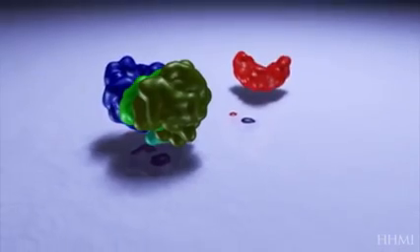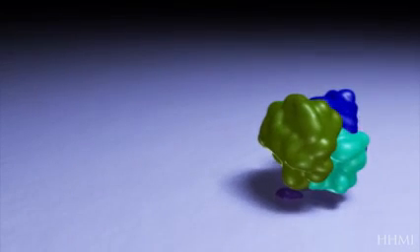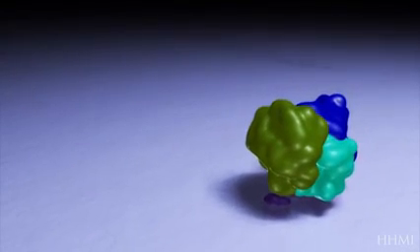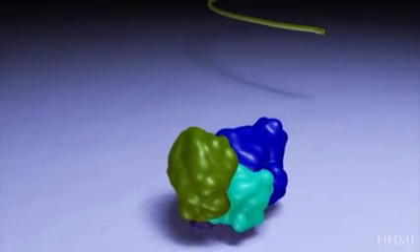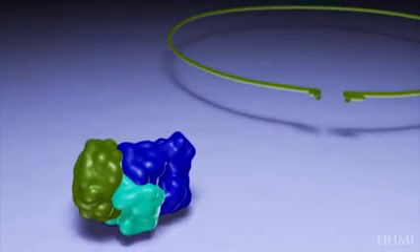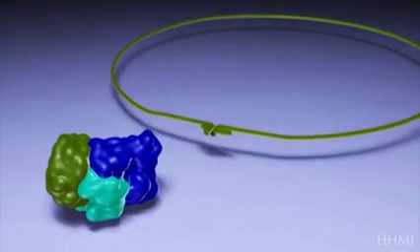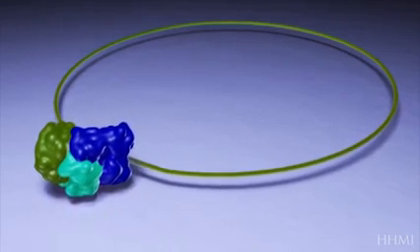These proteins aggregate to form the RNA replication complex. The viral RNA is synthesized in multiple steps. First, the ends of the viral RNA fold up and the RNA forms a circle. The RNA then attaches to the replication complex to start the first round of synthesis.